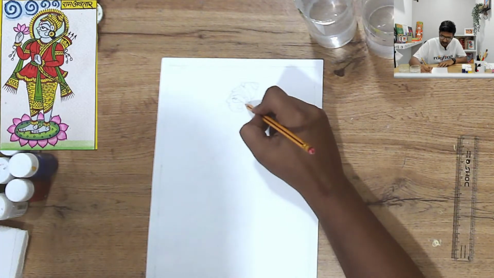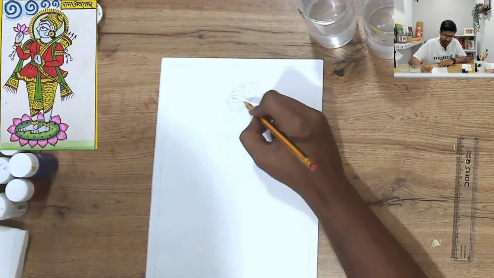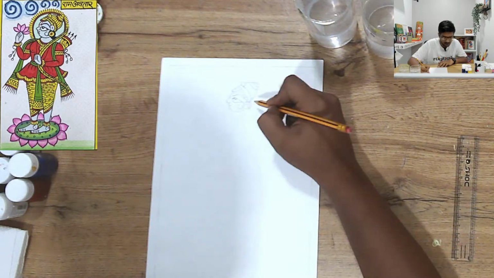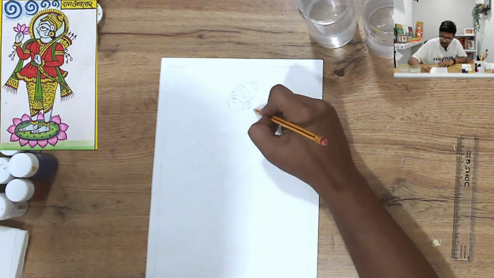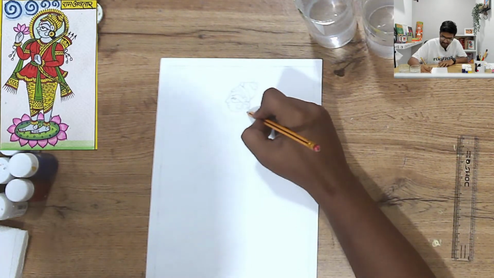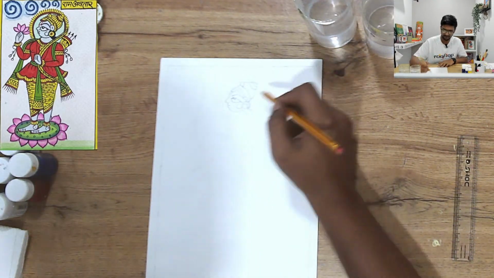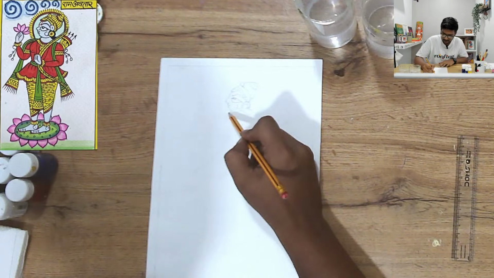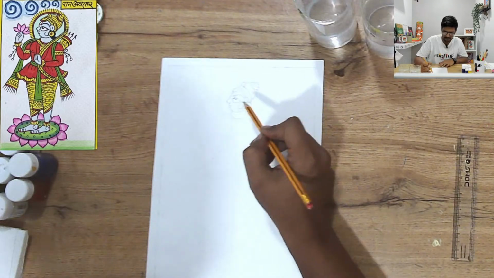And inside we can have his earring dangling down. Okay, we can extend this part here. And then we can move on to the neck also. Over here we'll get this right about there.